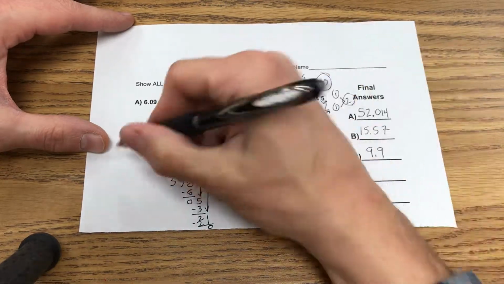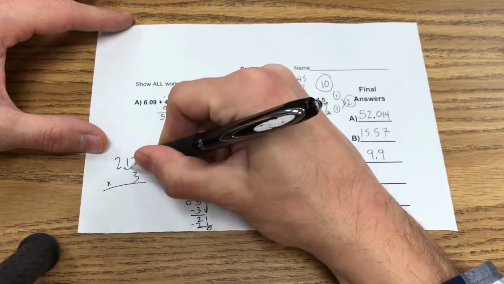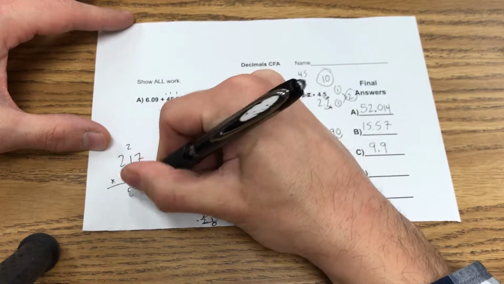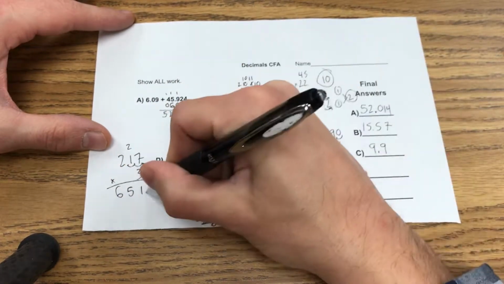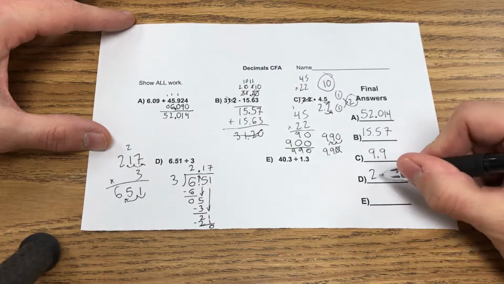If I wanted to double check my answer, I could. What's 2.17 times 3? Okay, move out twice, pretend it's not there. I'm going to get a 1, a 5, and a 6. And now I move the decimal back in twice. Sure enough, it's the same thing. So your answer over here should be 2 and 17/100ths.